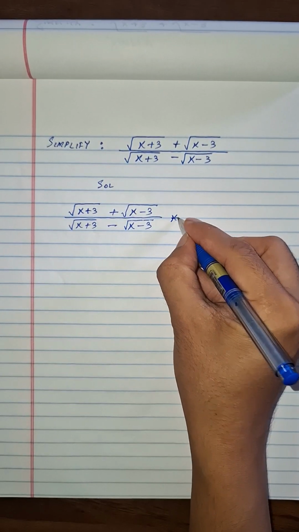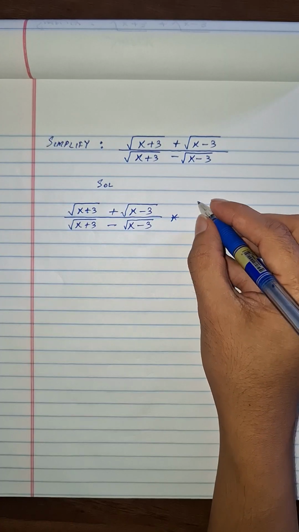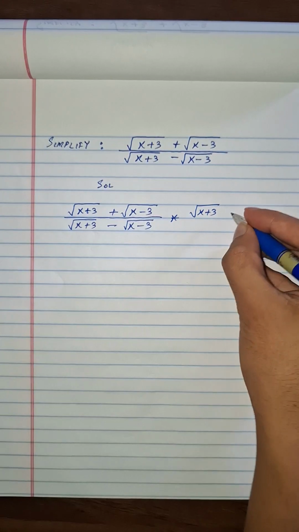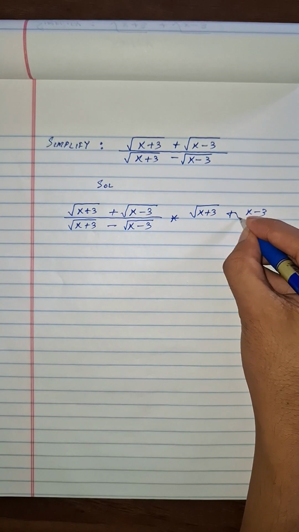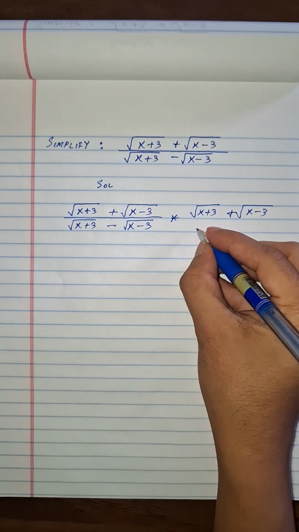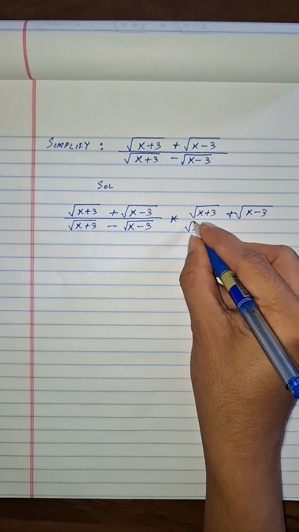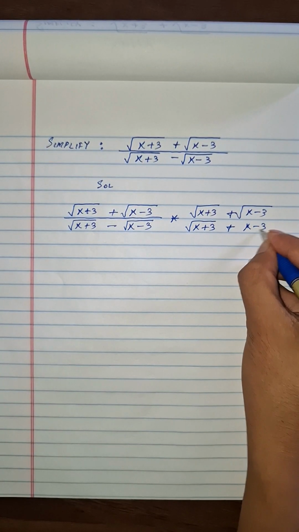Now we multiply and divide this with the conjugate of the denominator, that is √(x+3) + √(x−3), and √(x+3) + √(x−3).